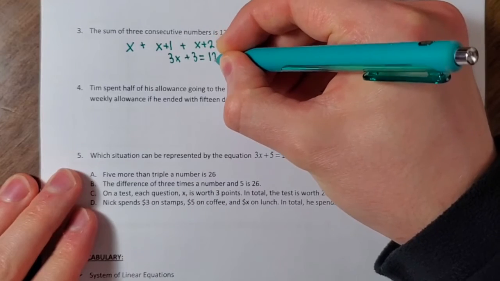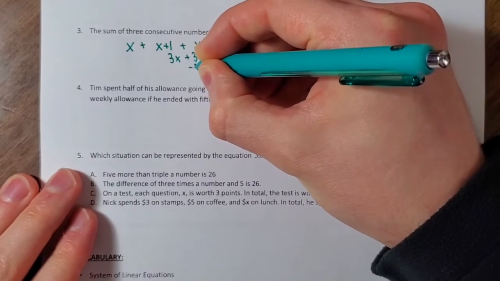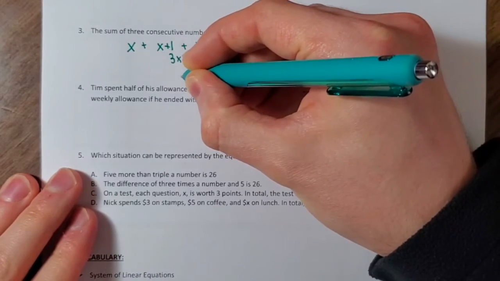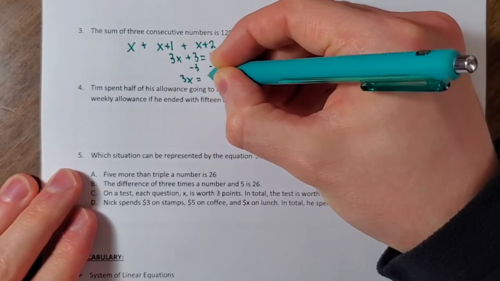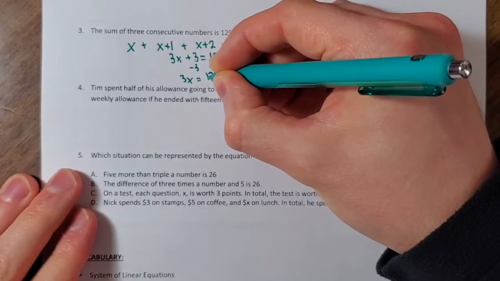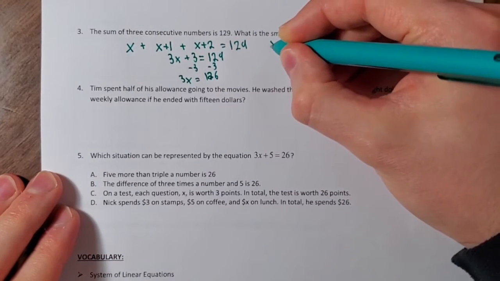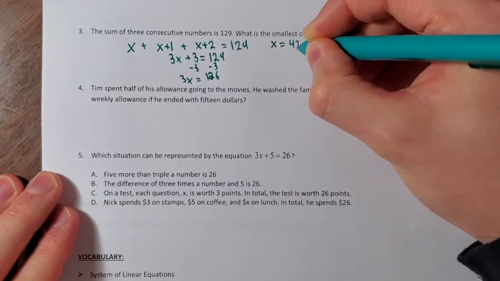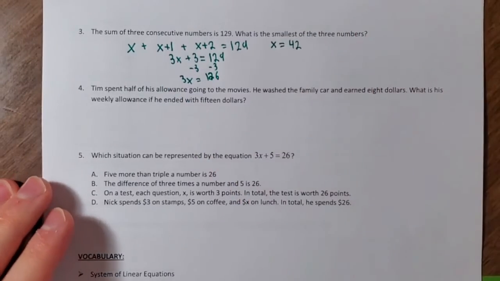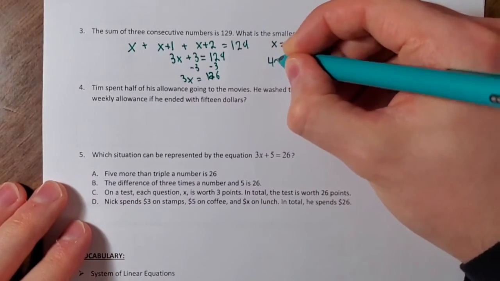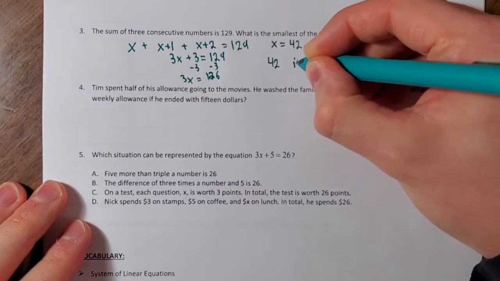is equal to 129. So now by subtracting 3 on both sides, we get 3x is equal to 126. Then if we divide both sides by 3, we'll be left with x is equal to 42, which was the first of our consecutive numbers, making 42 our smallest number.